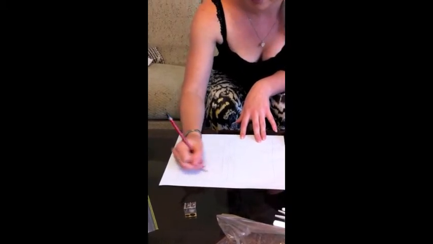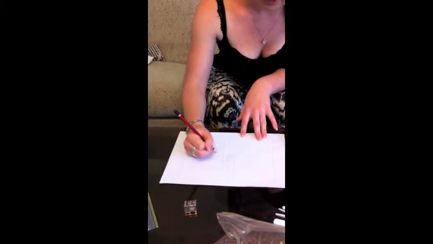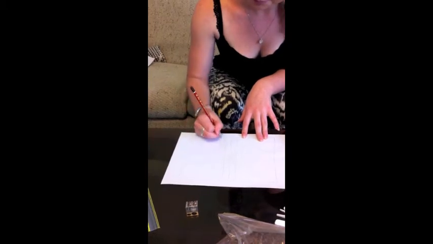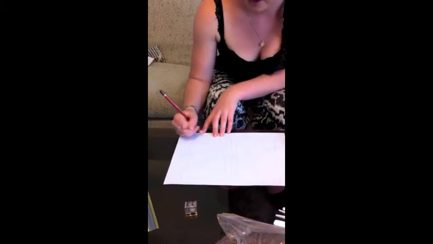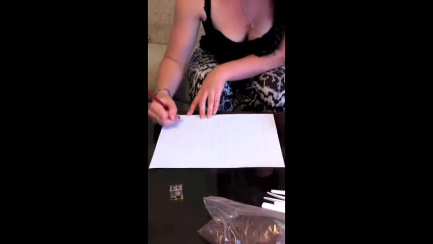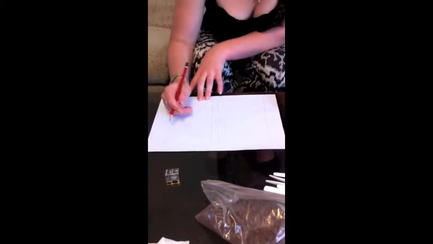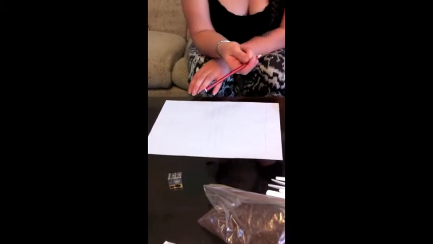Oops, I went into my windowsill. But I have a tree in my front yard. Then this is my driveway down here. And then comes into the aspect of how do we create background and foreground.